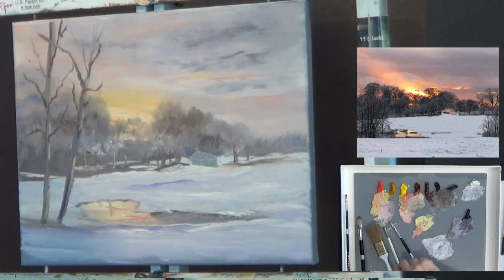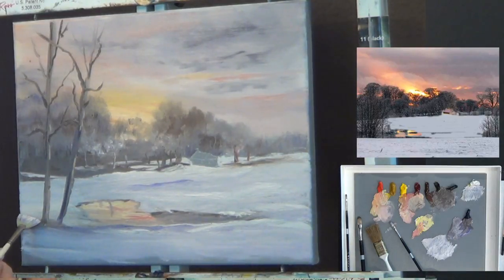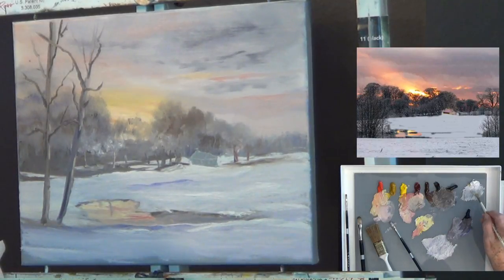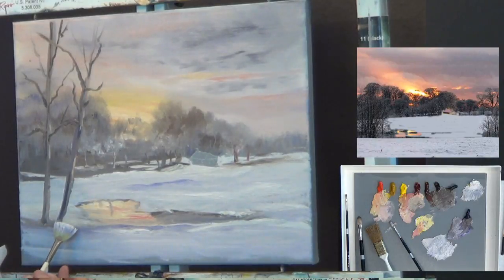All right, bottom of this tree is setting in snow. I was going to show you how we have this back here, and I want to put in a hard-edged, as hard as I can make it here in front of it, like this.